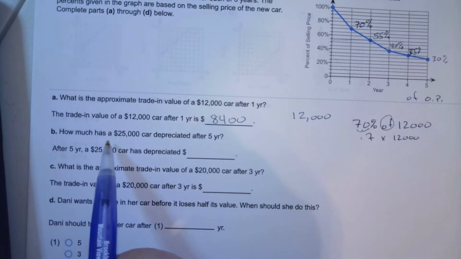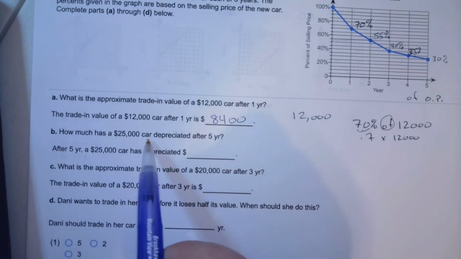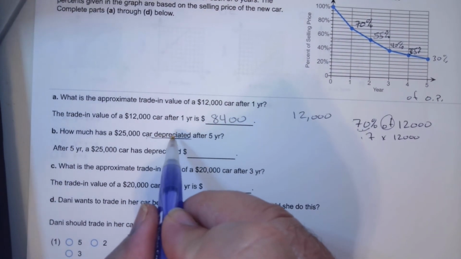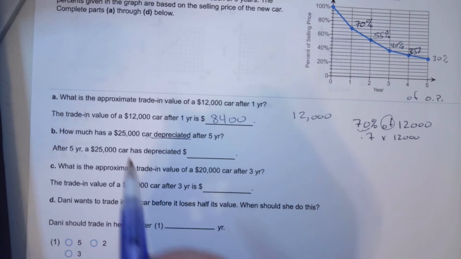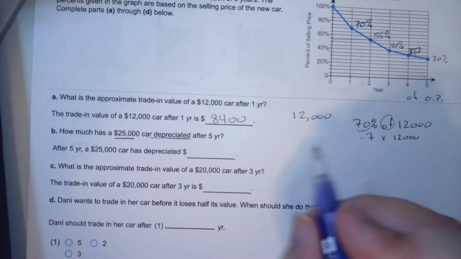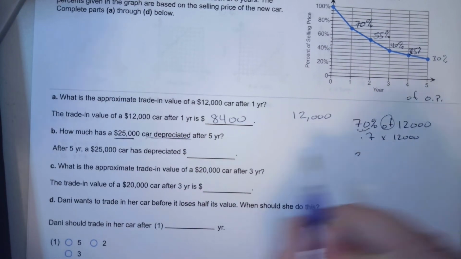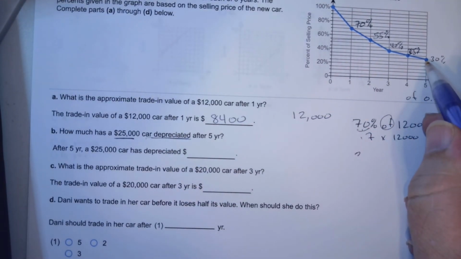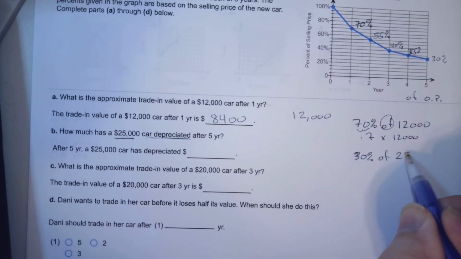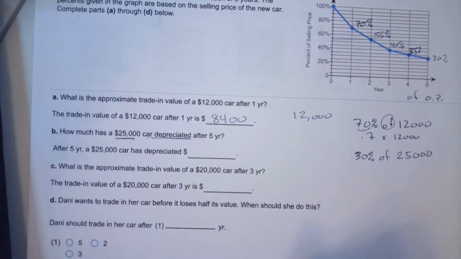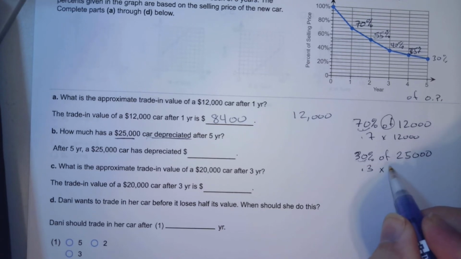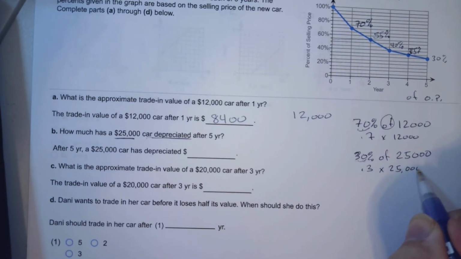How much has a $25,000 car depreciated after 5 years? Okay, depreciated is how much money it lost. So we know what the starting price is. Let's see what the price is now after 5 years. 5 years is 30%, so we're looking at 30% of a $25,000 car. Again, move the decimal place 2, so it's 0.3 times 25,000.